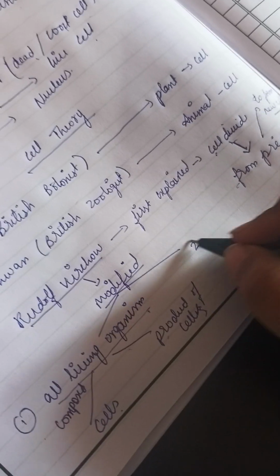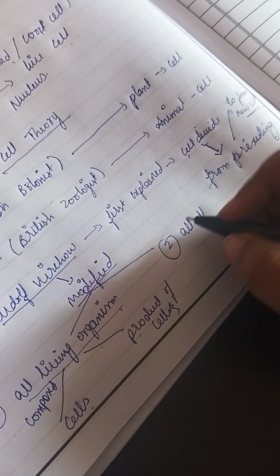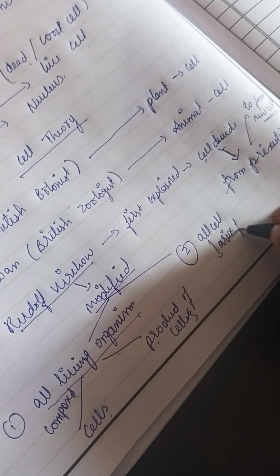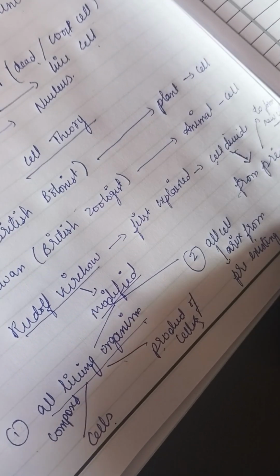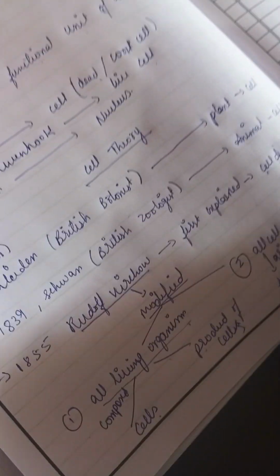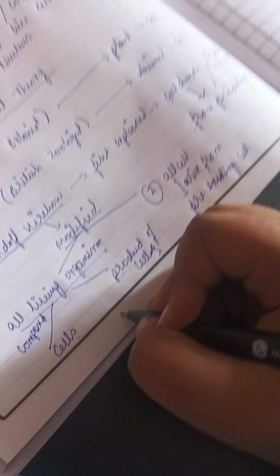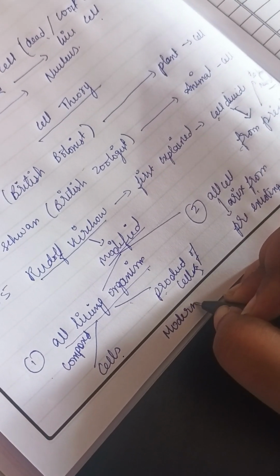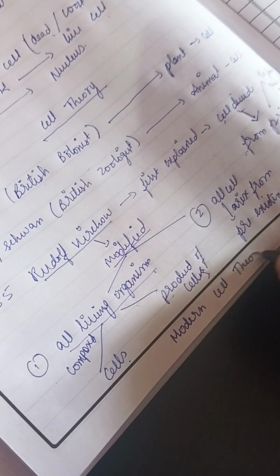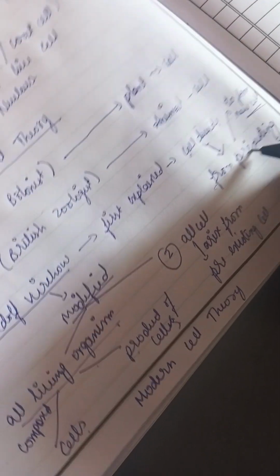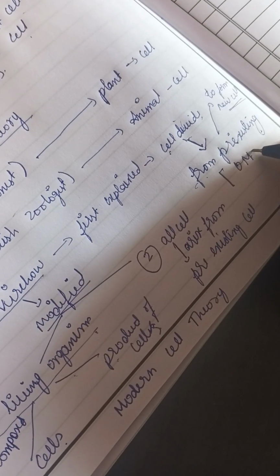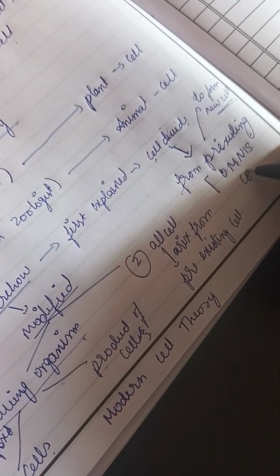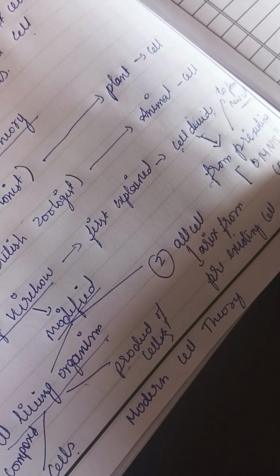And secondly, he said all cells arise from pre-existing cells. This complete statement is called the modern cell theory. And the cell dividing from a pre-existing cell to form a new cell is called omnis cellula e cellula.